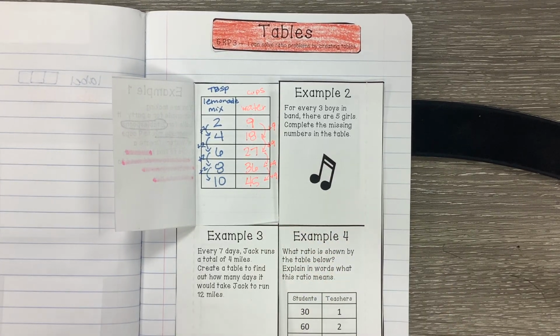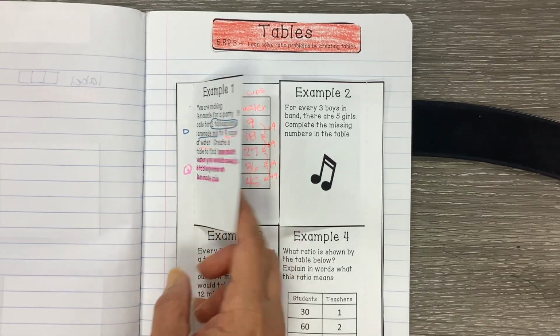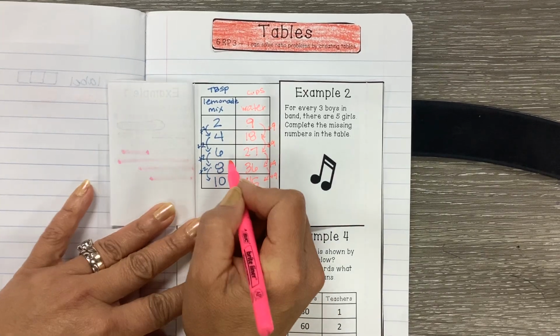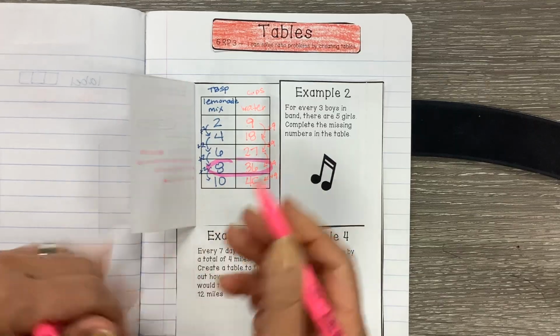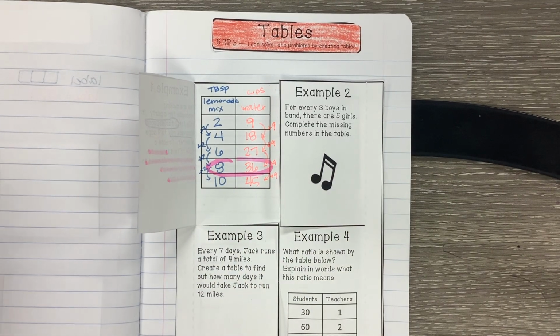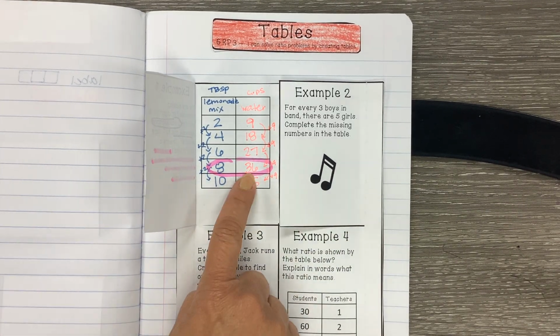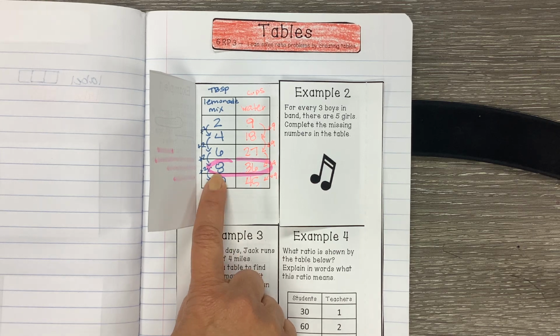Okay, now I'm looking at, I really needed that 8 tablespoons of mix. You should see the answer in here already. So here's my 8 tablespoons of mix. How many cups of water did I need? I need 36 cups of water if I have 8 tablespoons of mix.